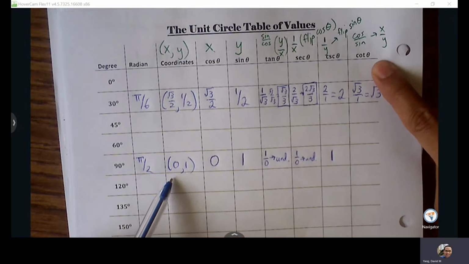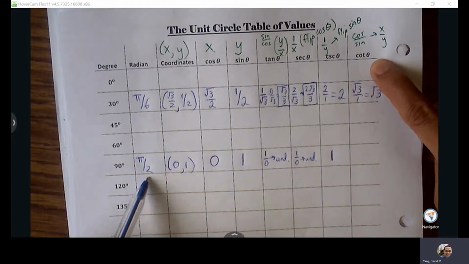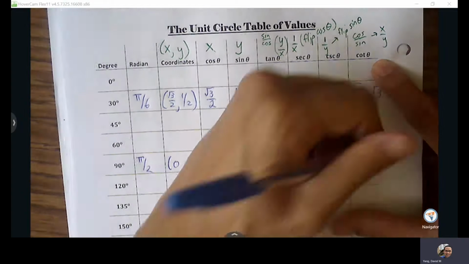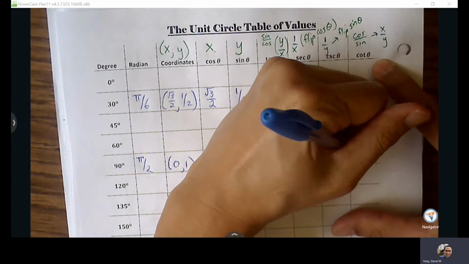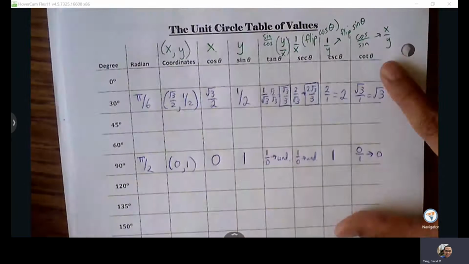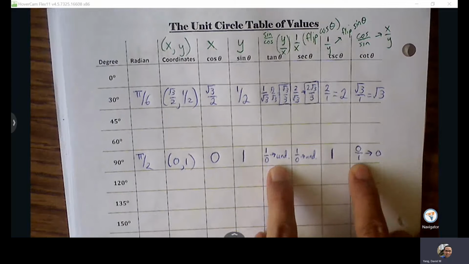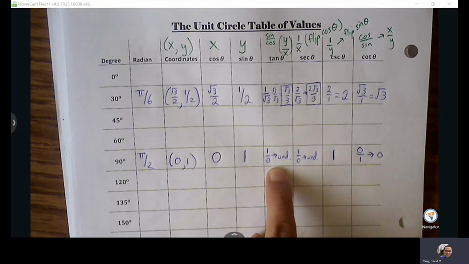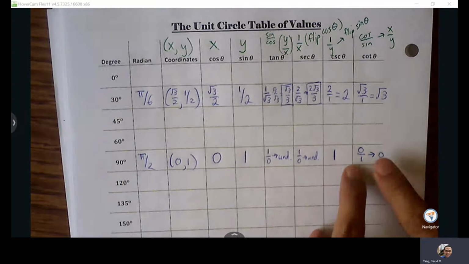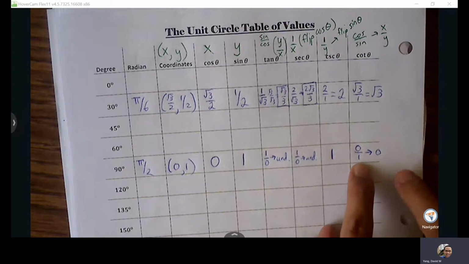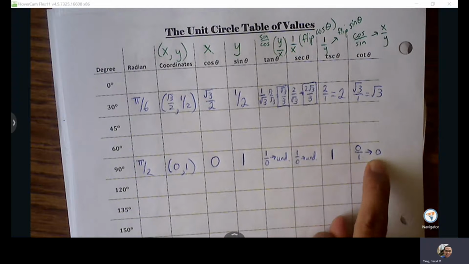Okay. Cotangent of pi over 2. Yeah. 0 over 1 is a real number. That's equal to 0. So I want to make sure that we understand how to deal with zeros. If you see 0 in the denominator, that's not a real number. We say undefined. But if you see 0 in the numerator and a non-zero in the denominator, that's a 0.